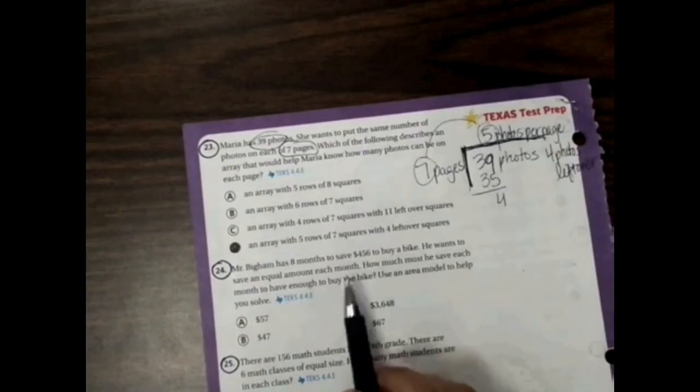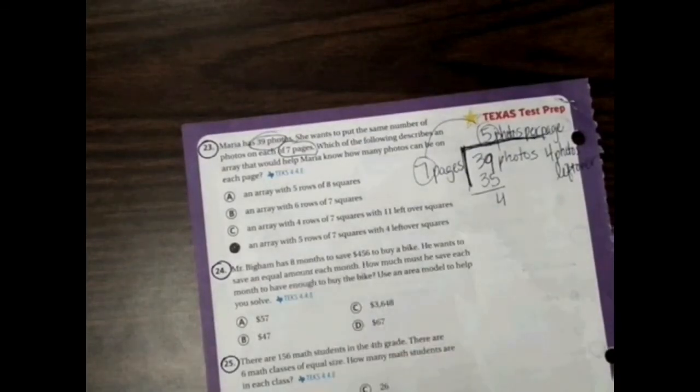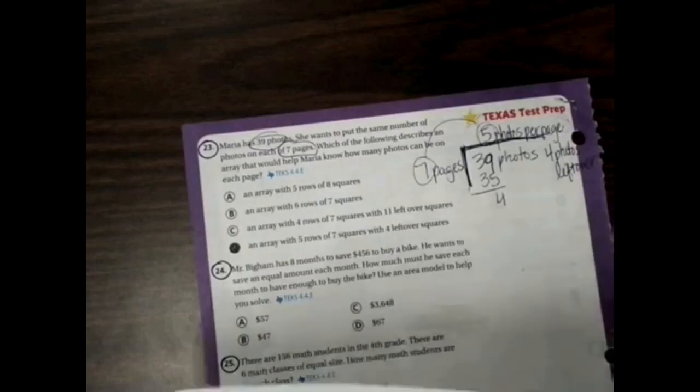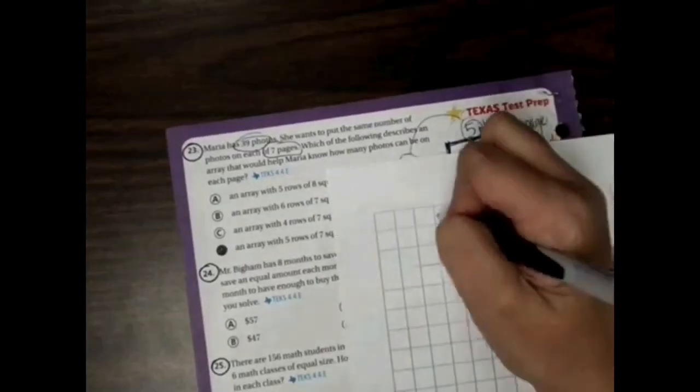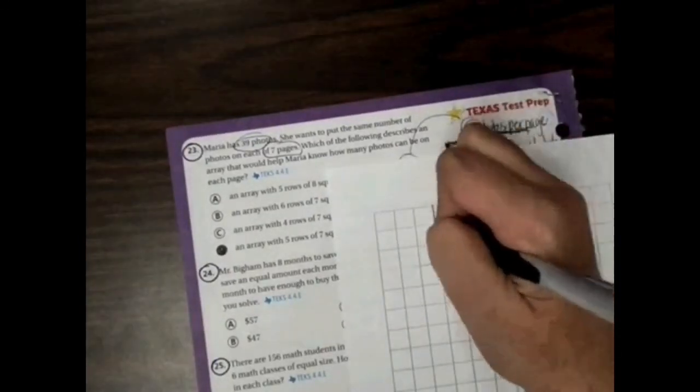Number 24, Mr. Bigham has 8 months to save $456 to buy a bike. He wants to save an equal amount each month. How much must he save each month to have enough to buy the bike? So 456 divided by 8. So 456, I'm just going to write the word dollars like this, and then 8 months.